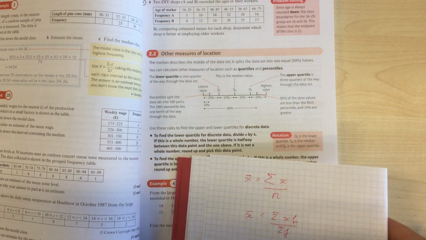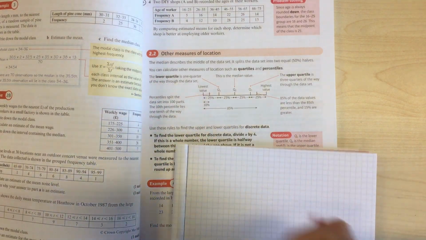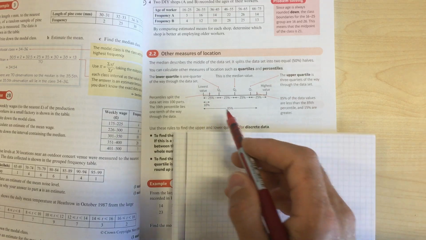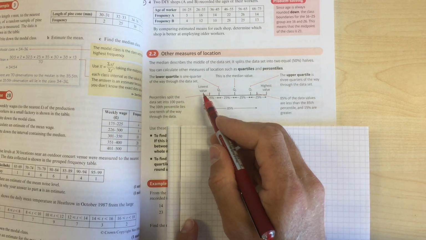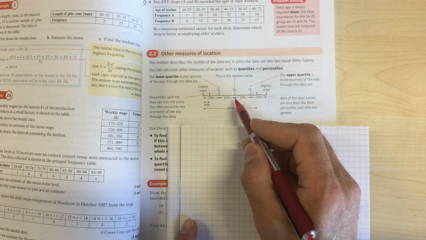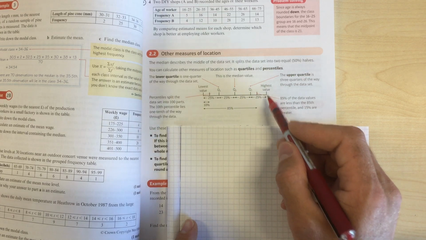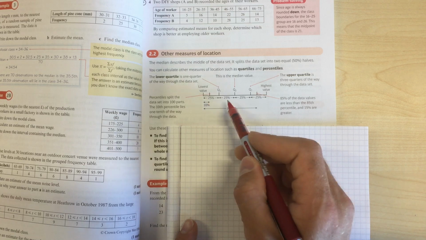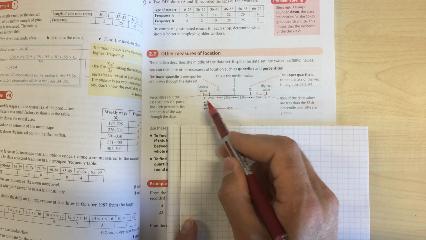Now, this diagram that we've got here is a pretty good one, but we've got to be a little bit careful. The lowest value, then you get the lower quartile, the median, which we're going to call Q2, upper quartile Q3, and highest value. These 25% here represent 25% of the data.